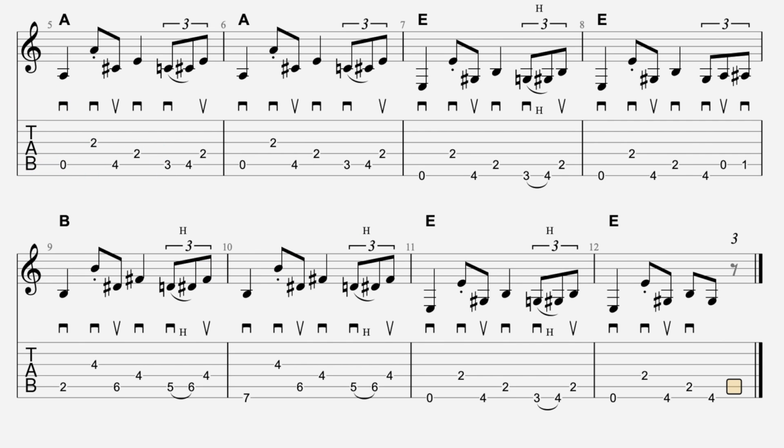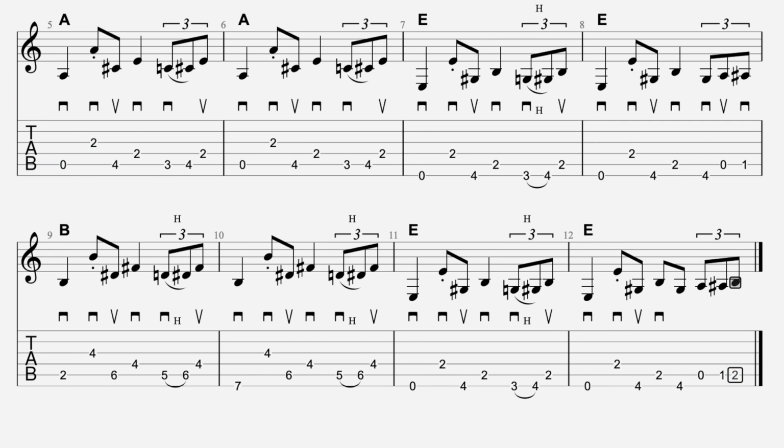Do a triplet here. So let's listen to this. And let's listen to it on guitar real quick too.